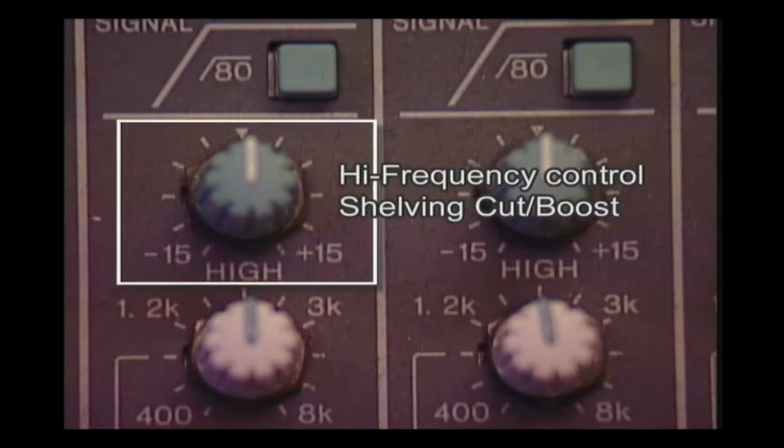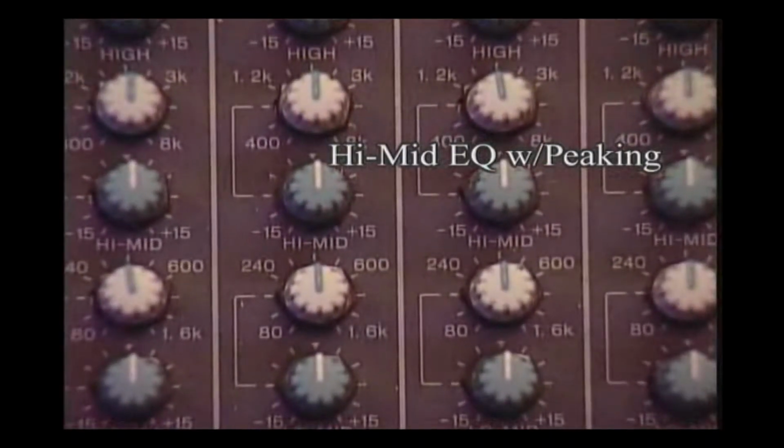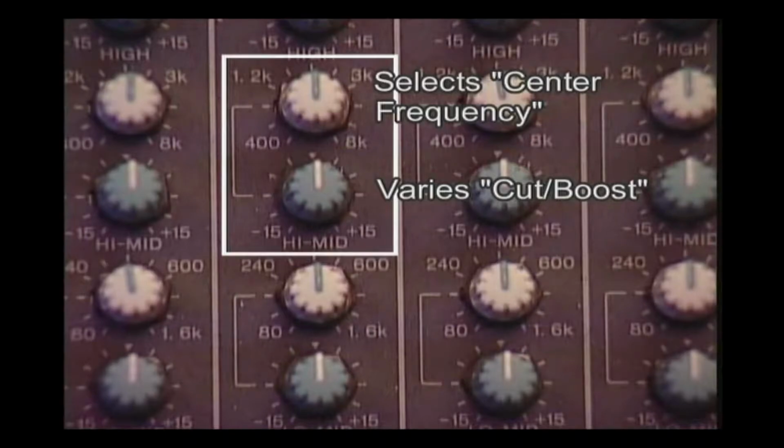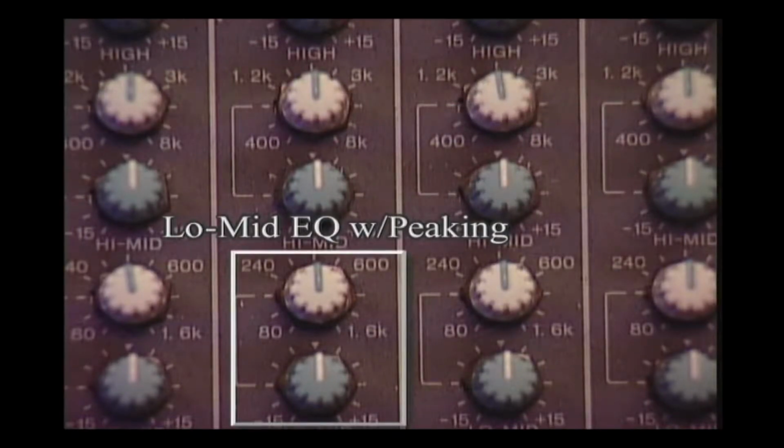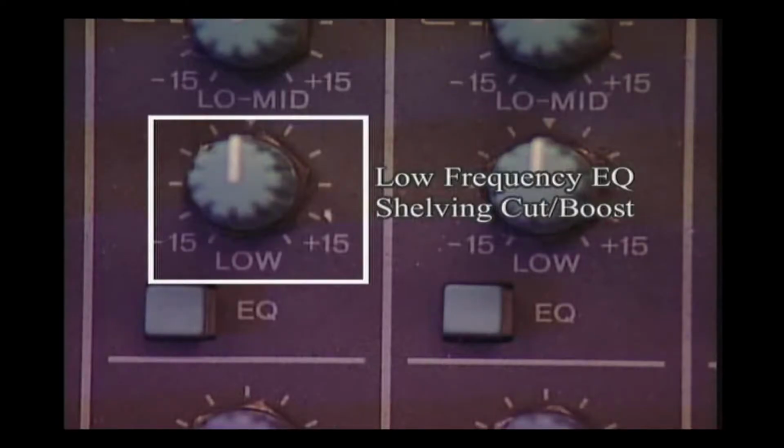This is the high-frequency EQ control with shelving, cut, or boost. Next is the high-mid EQ with peaking. The upper control selects the center frequency, and the lower control varies the amount of cut or boost. Next is the low-mid EQ with peaking. It operates exactly as the high-mid but with a different center frequency. Then, the low-frequency EQ with shelving, cut, or boost.